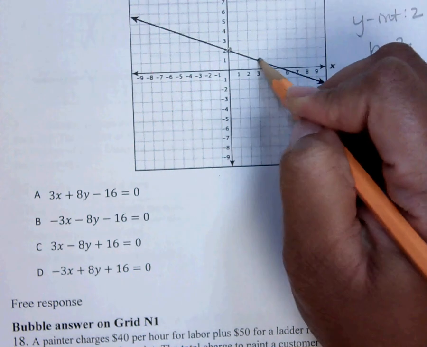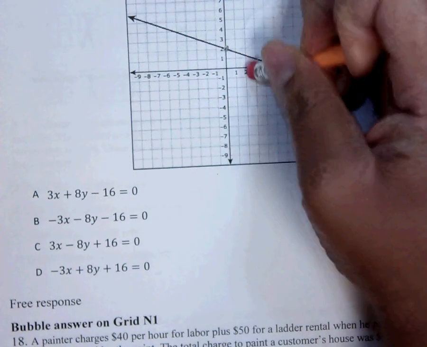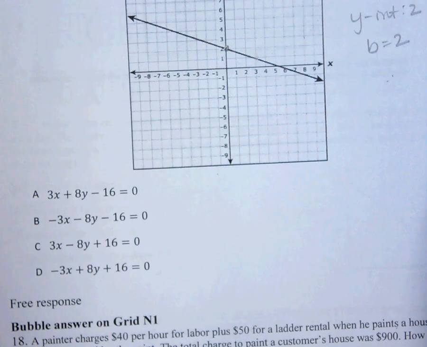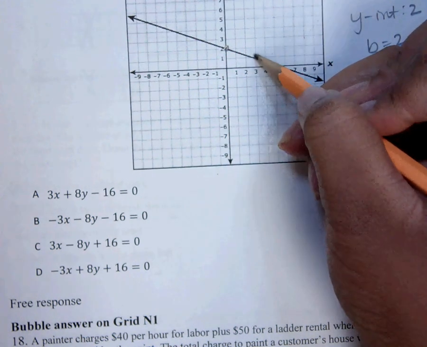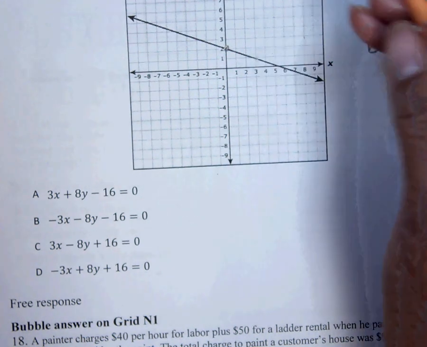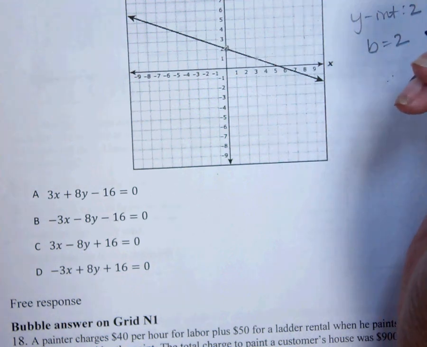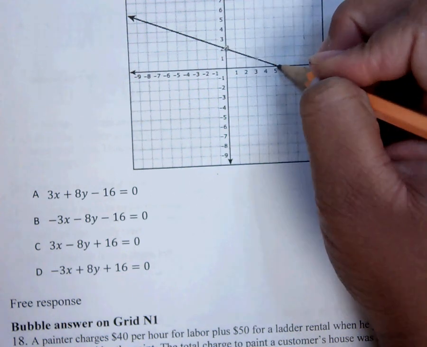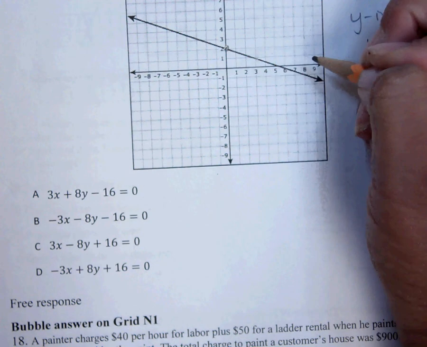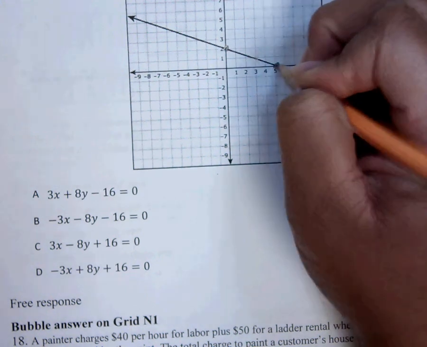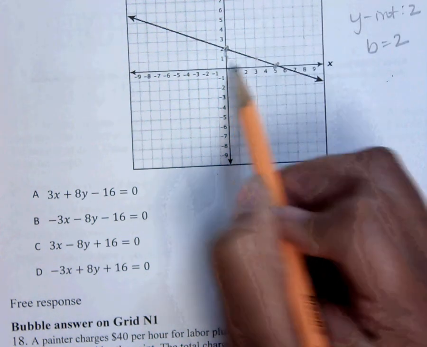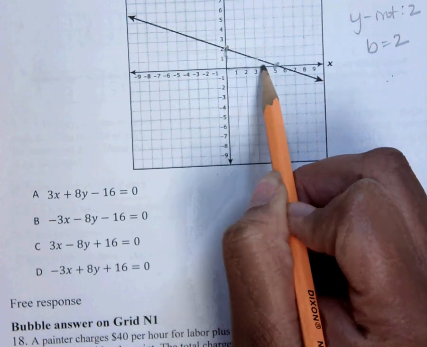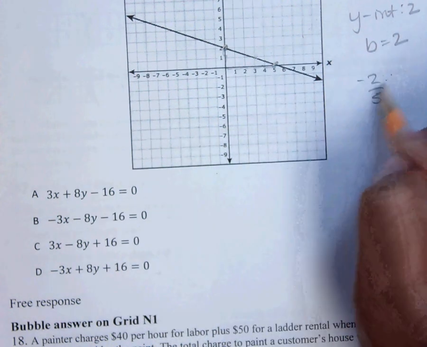And that has a slope of, I have to make sure I pick the right points. Well, that's not a good point to pick because it can go straight through the middle. And it looks like it went through 5, I want to say. So that would be down 1, 2, and over 1, 2, 3, 4, 5. So negative 2/5 for my slope.